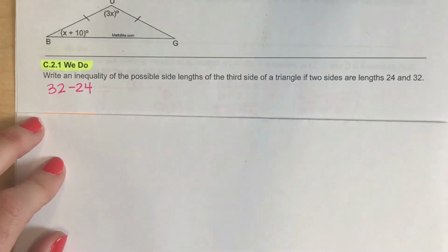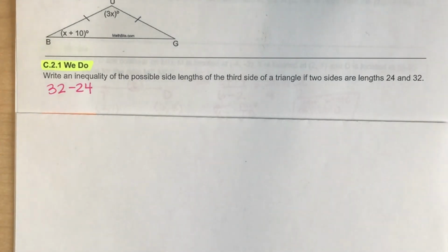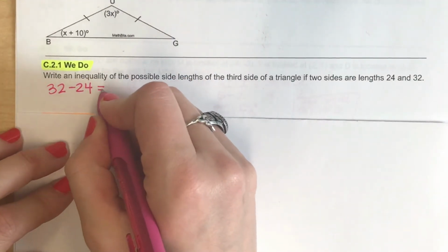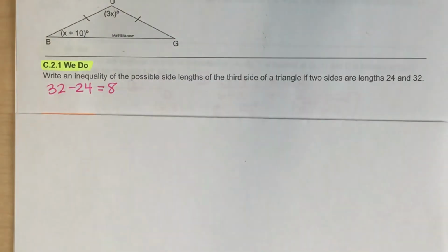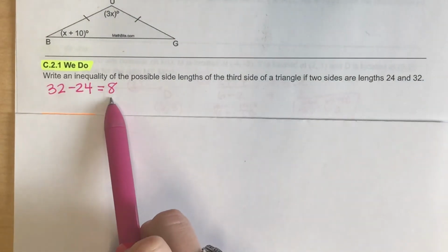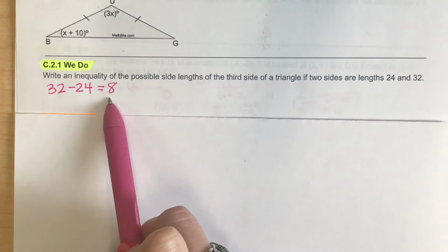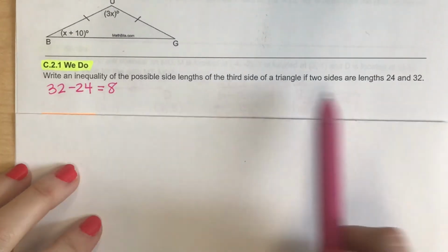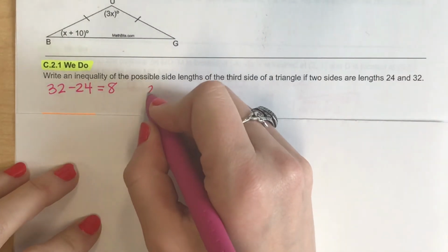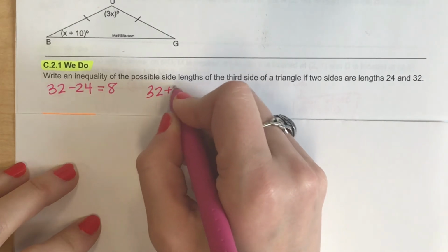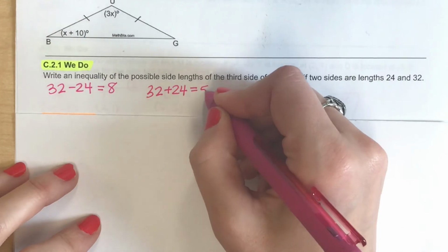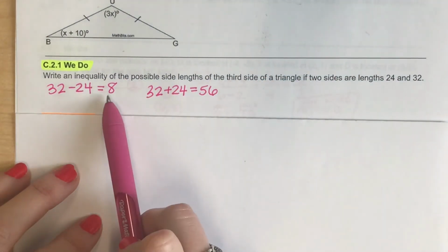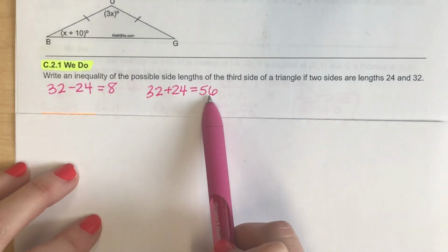And I want to make sure I do bigger minus smaller because I can't have a negative side length for a triangle. That doesn't really make any sense. So when I subtract these two numbers, I get 8. That means the smallest number my triangle can be for the third side length is an 8. To find the biggest, I'm going to add these two numbers together. So 32 plus 24, and when I add those two together, I get 56. So the smallest it can be is 8, the biggest it can be is up to 56.